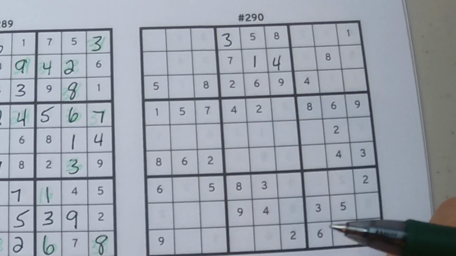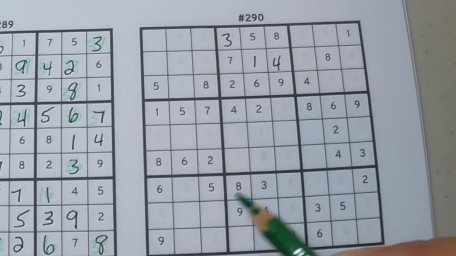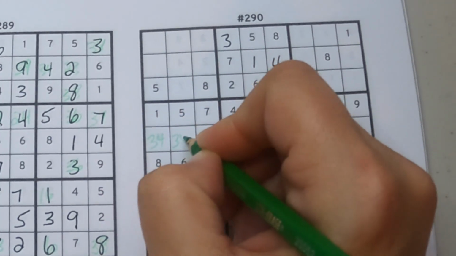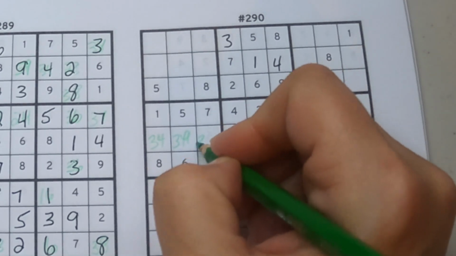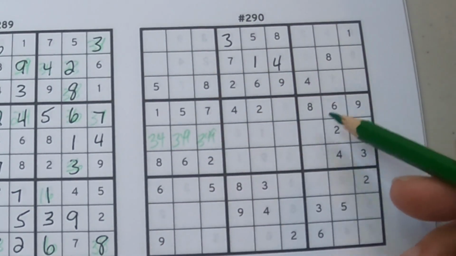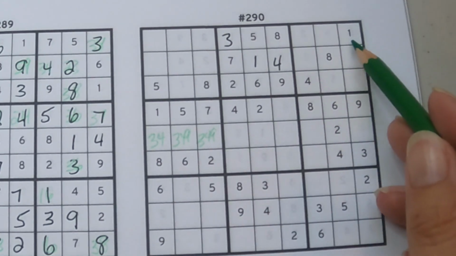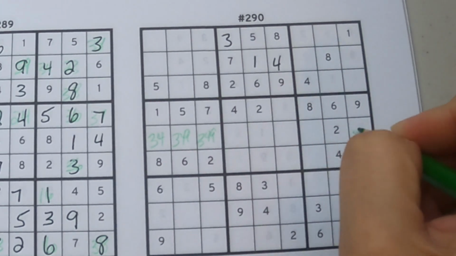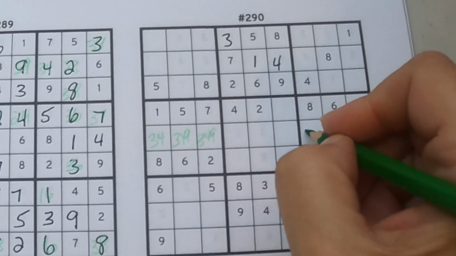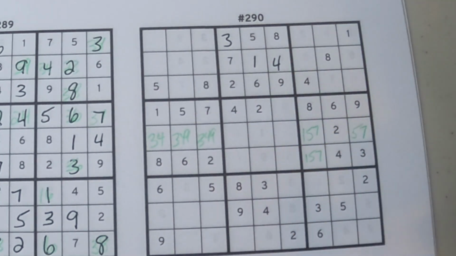For this box, we're missing 3, 4, and 9. We've got a 9 here, so 3, 4, no help here, 3, 4, 9, same here, 3, 4, 9. For this box, we're missing 1, 5, and 7. We've got a 1 here. So 5, 7, no help here, 1, 5, 7, 1, 5, 7.